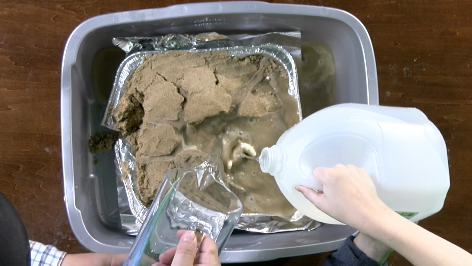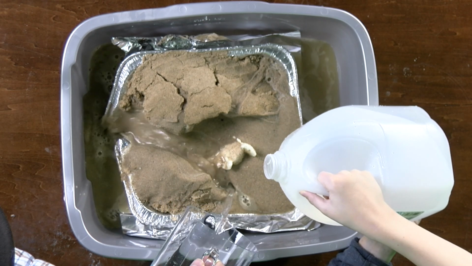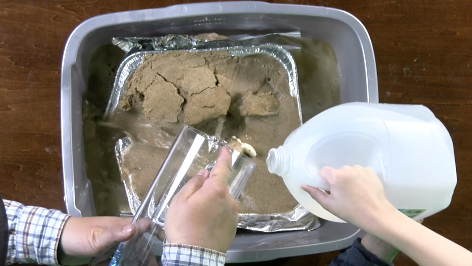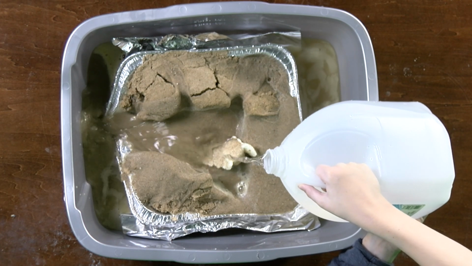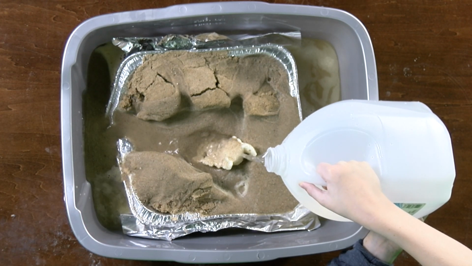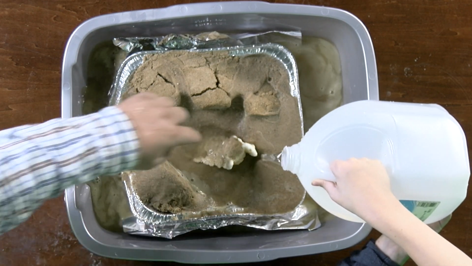You starting to see anything yet? I'm starting to see that thing from before. Yeah, there it is. That foam. All right, I'm out of water. You got a little bit more. Go ahead and pour it right on that white thing right there. Give it the business. There you go. You can pour around the edges.